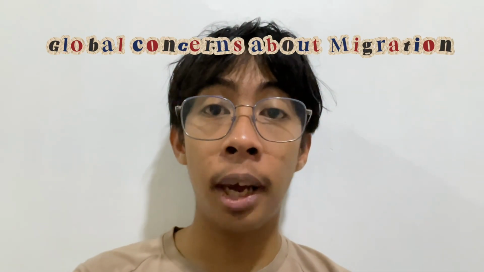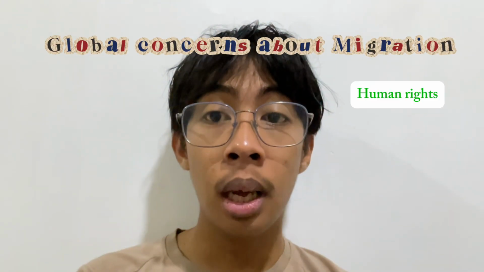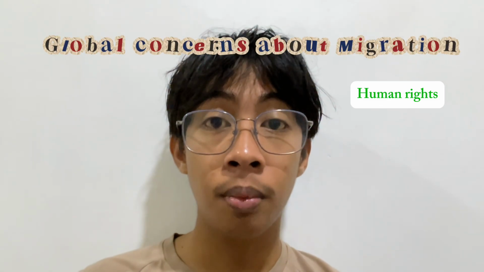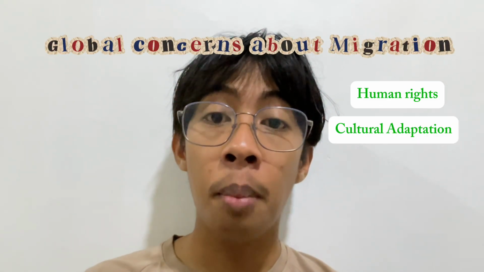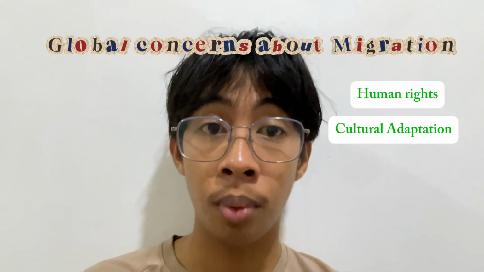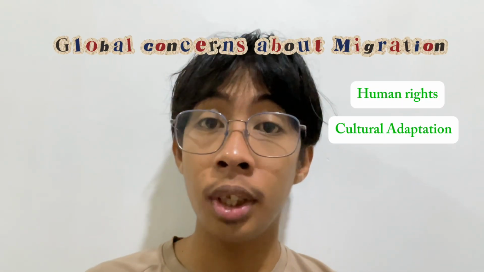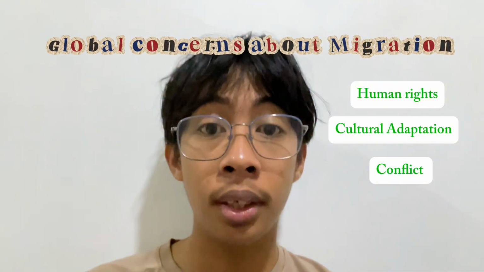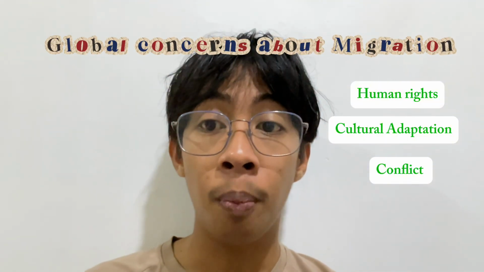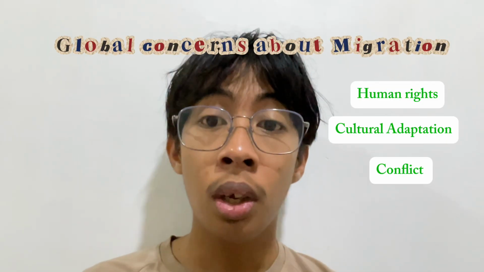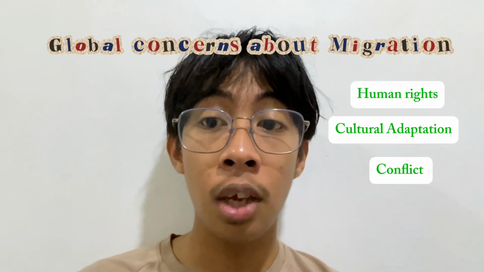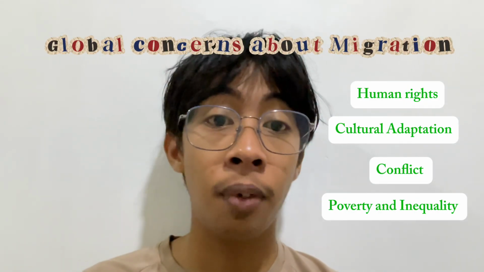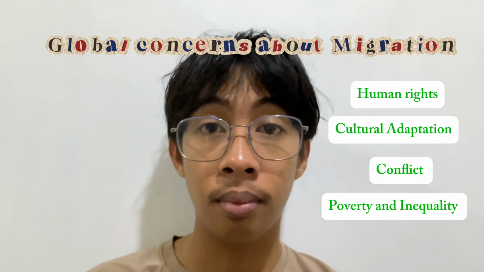Global concerns about migration. First, we have human rights. Migrants often face abuse, discrimination, and denial of basic rights. Second, cultural adaptation. Migrants may struggle to adjust to new customs or may feel isolated or lose their cultural identity. Third, conflict and terrorism. Wars and violence continue to cause displacement and fear, making it harder to achieve global peace. And lastly, we have poverty and inequality. Even after migrating, many people still face low wages and unfair treatment.